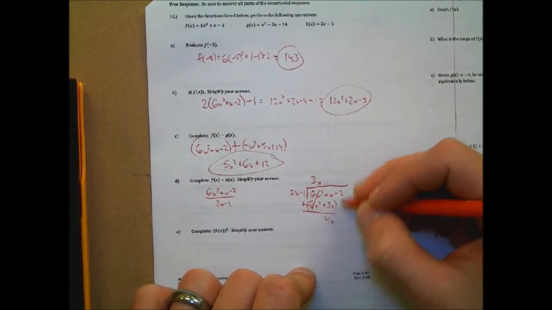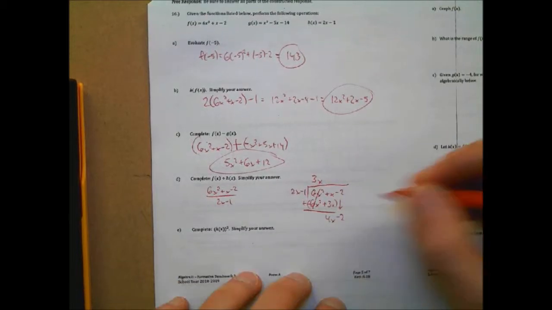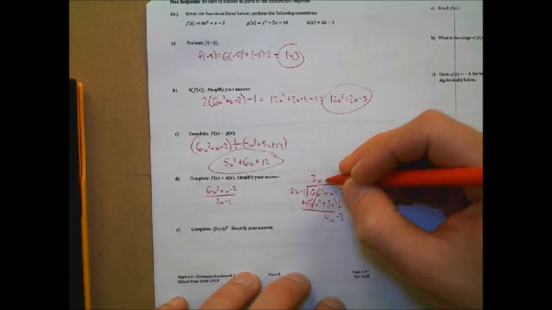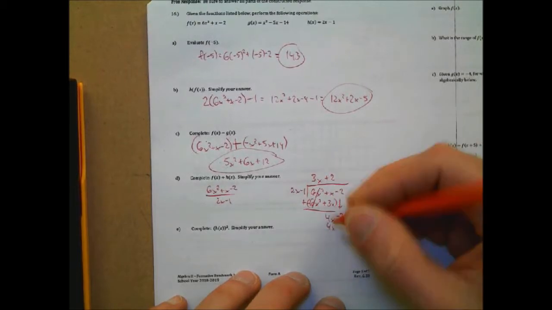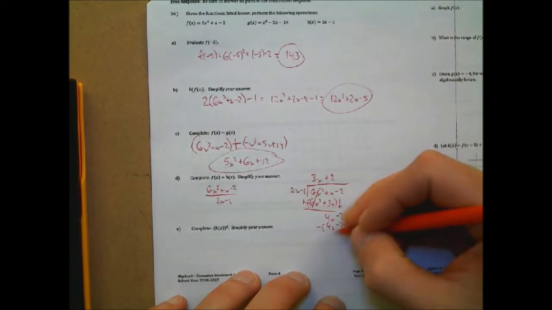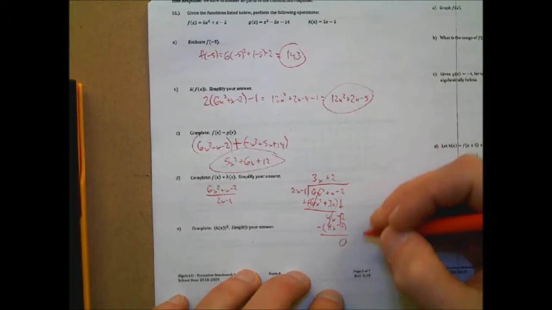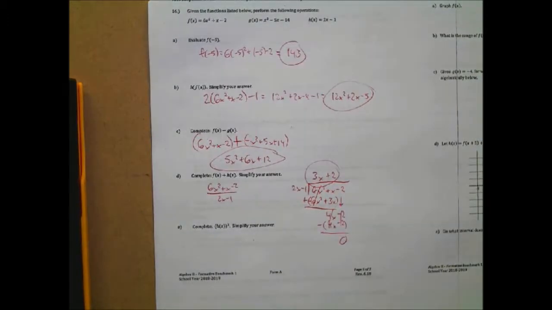Bring down the minus 2. What times 2x gives me 4x? Well, it's a 2. 2 times 2x gives me 4x. Aha, they match up. Good. 2 minus 2. We'll subtract the quantity there, and these are going to cancel. We get 0. And so there's our answer, 3x plus 2. Okay?